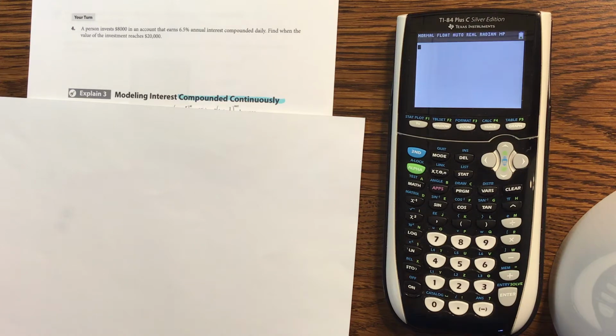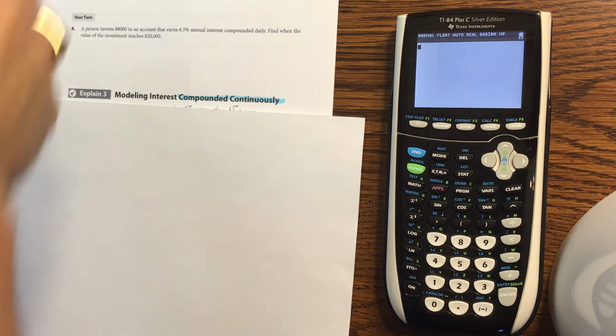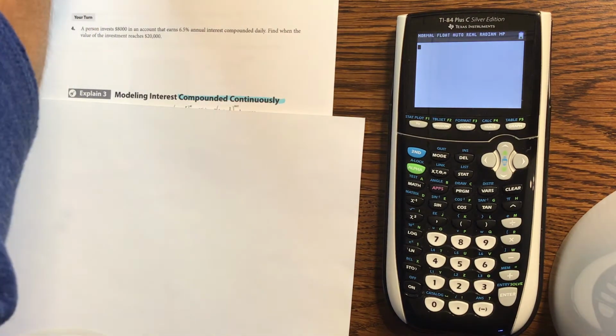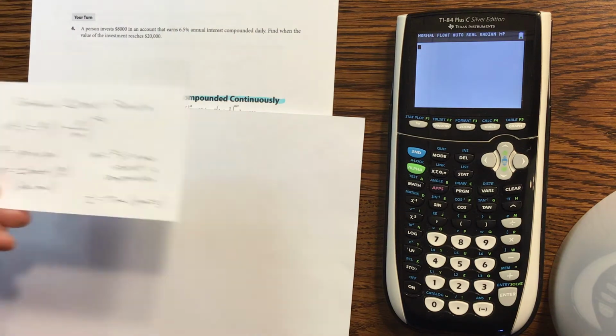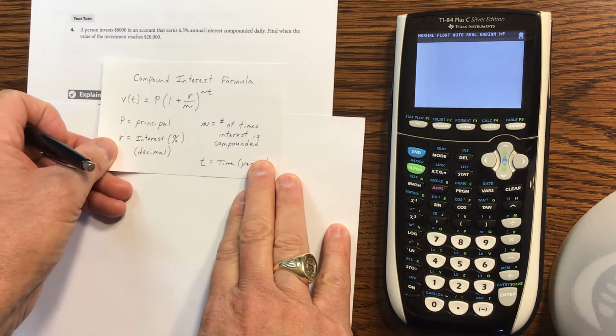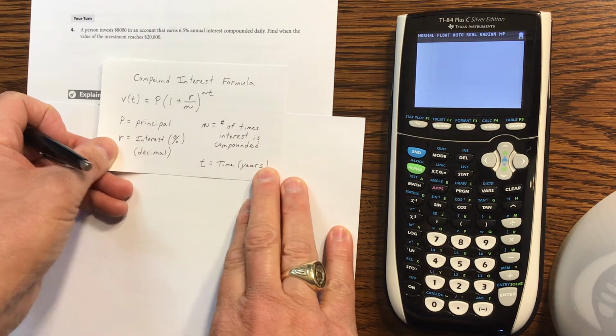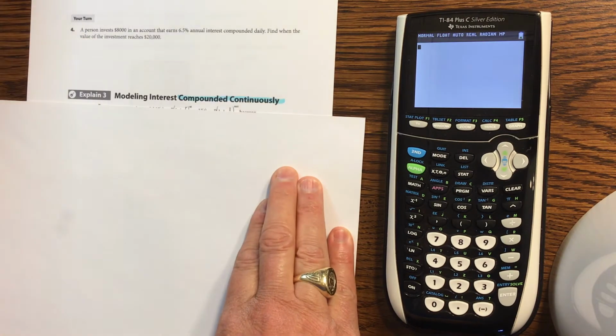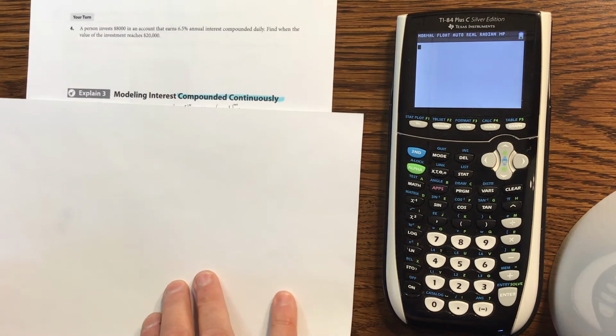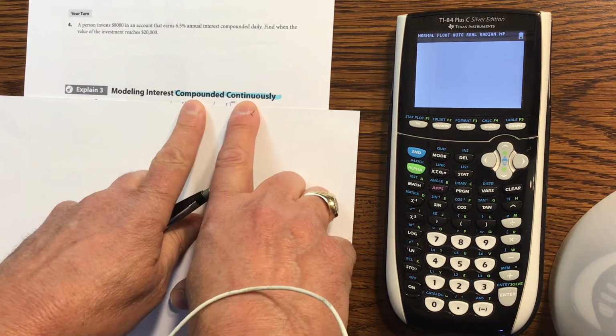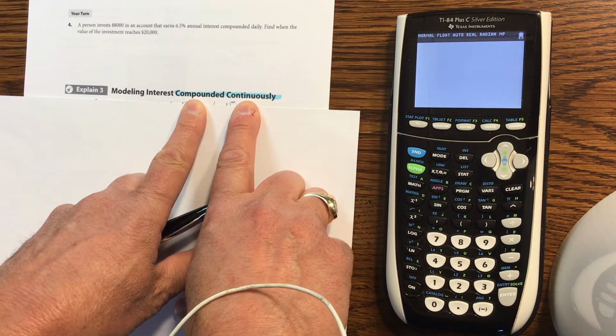Welcome back, Algebra 2. Today is going to be the second part of section 13-4, dealing with compound interest. In the last video, part 1, we used the compound interest formula.